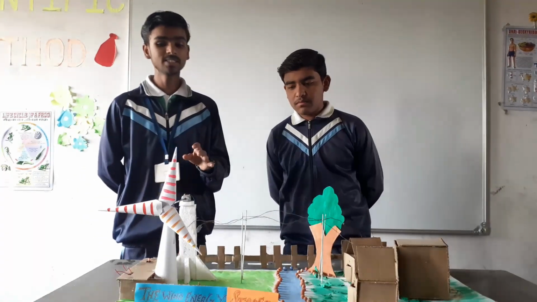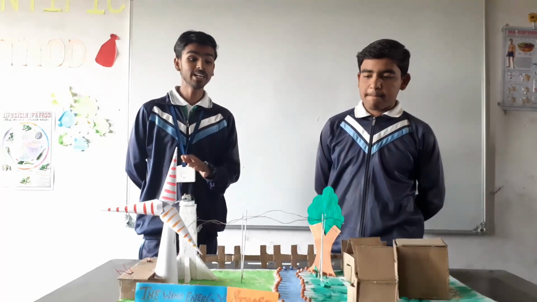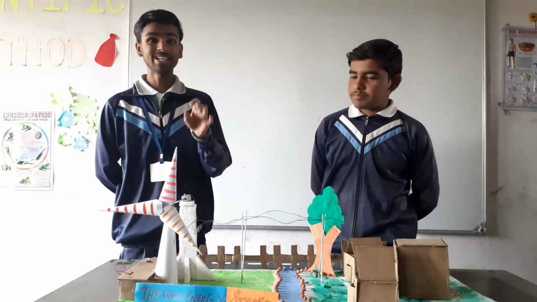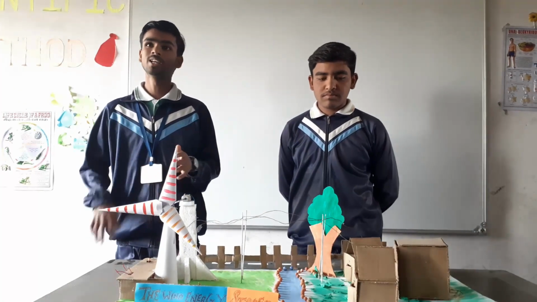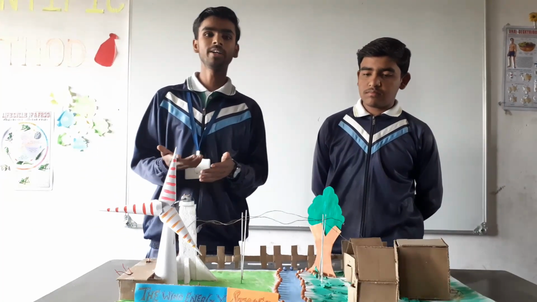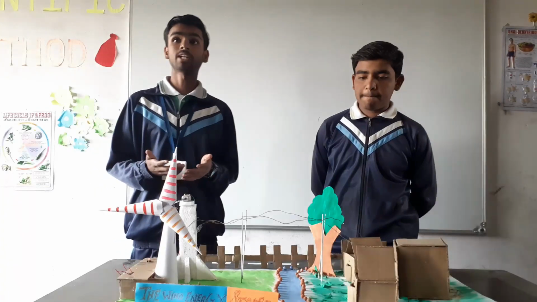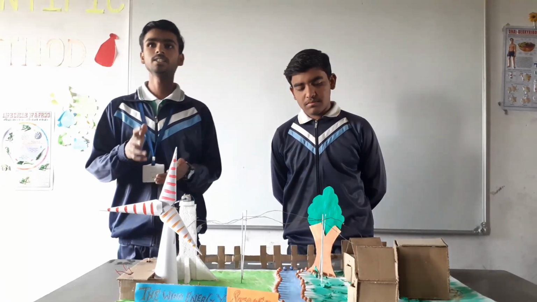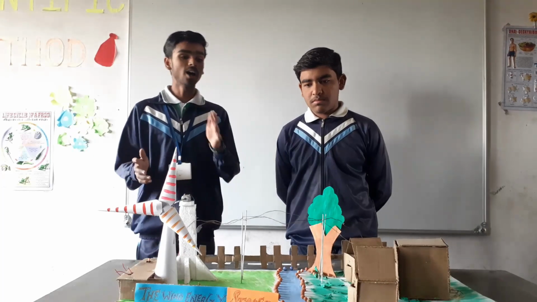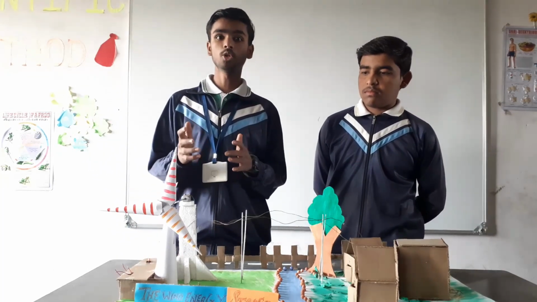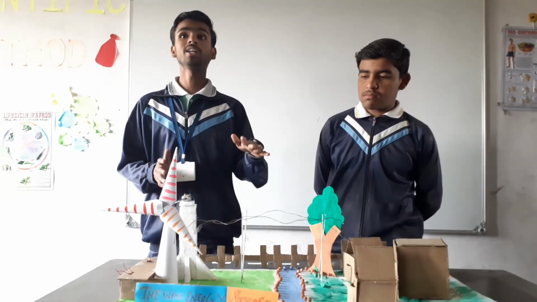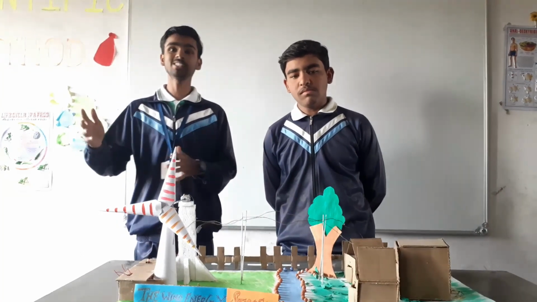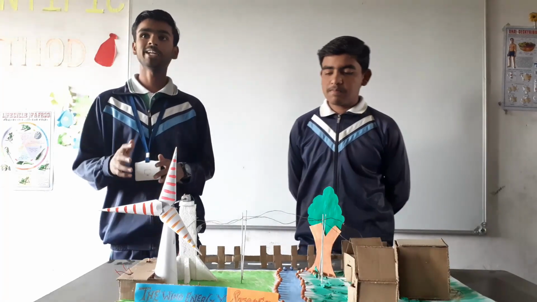So this is the exact aim of our model, that we want to establish this type of model in rural areas instead of using it in urban areas, because we know that urban areas are already very developed in modern technology, but rural areas are unaware of that. So the aim of our project is to establish this type of project in rural areas, so that the people of that place will come to know about modern technology.